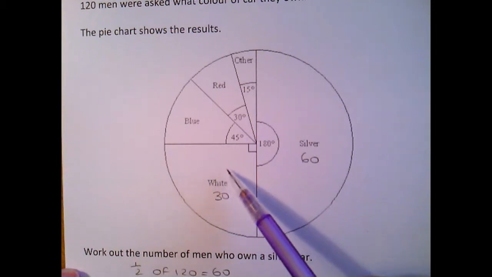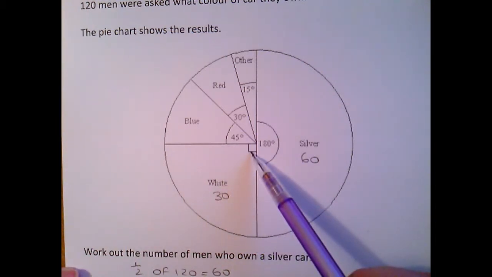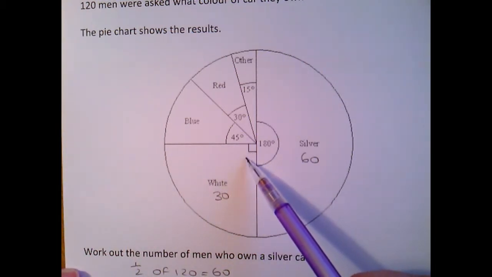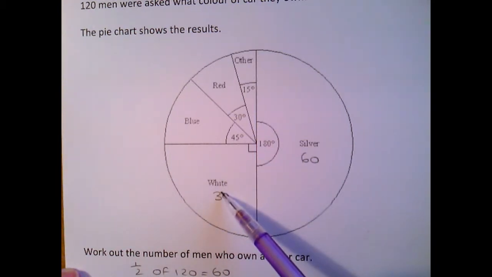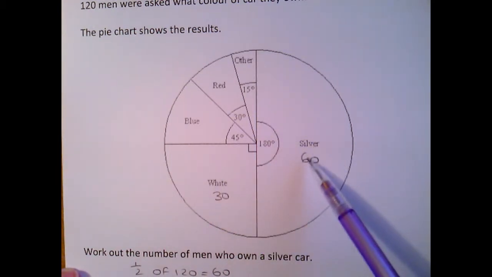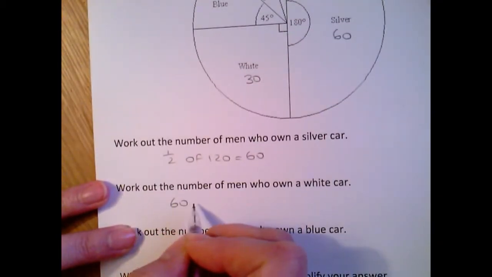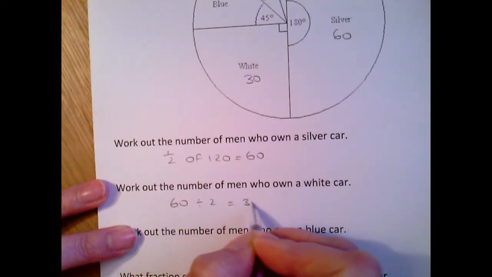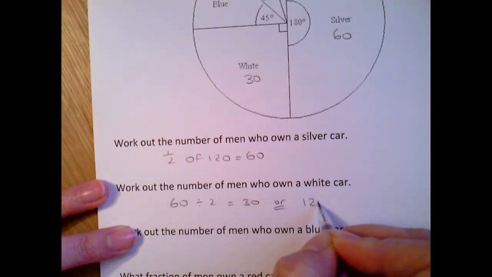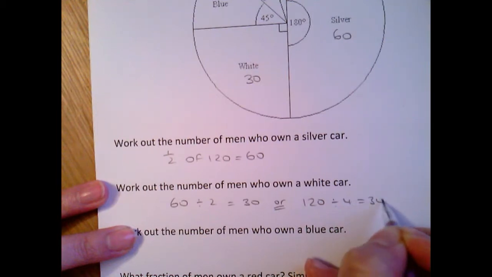The other way that you could do it is that a 90 degree angle is a quarter of a circle, and then a quarter of 120 is 30 as well. But since we've already worked out that silver is 60, the quickest way to do it probably is just to half that to get white is 30. So do 60 divided by 2 gets you 30, or else do 120 divided by 4 gets you 30.